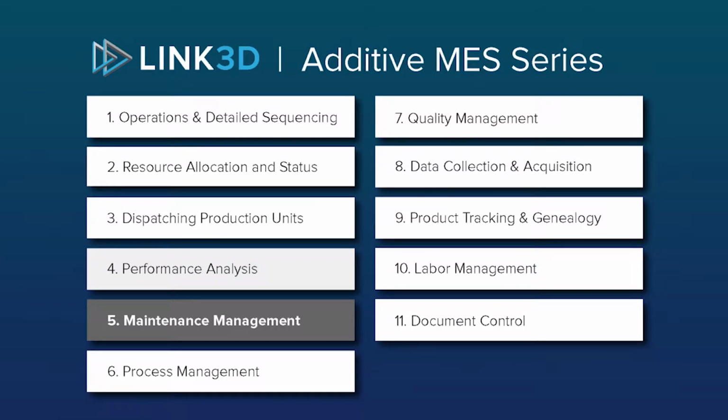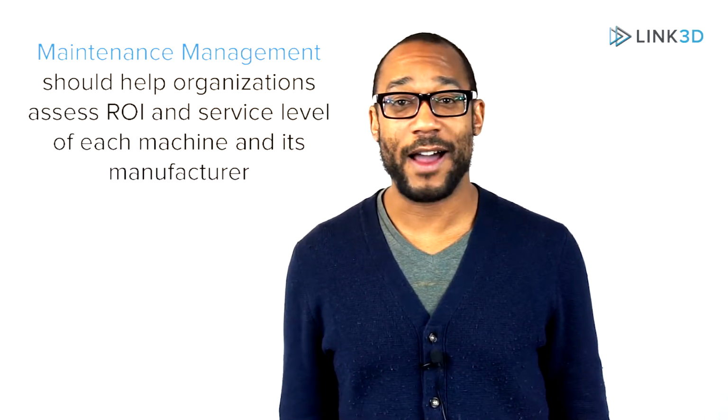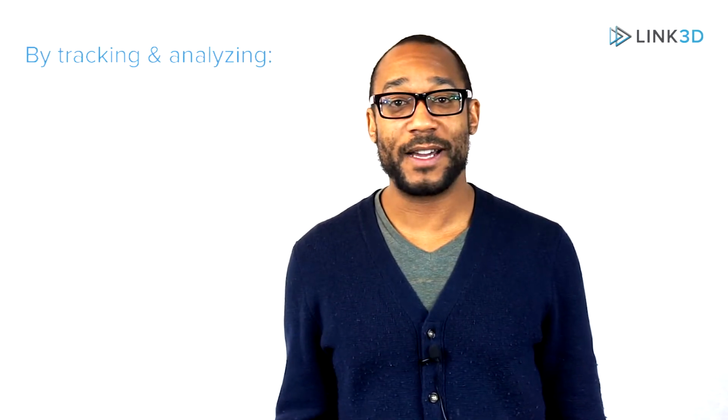Today, let's talk about how maintenance management helps minimize quality issues from your production floor. By having a maintenance management solution integrated with your production scheduling system, teams can better manage expectations and resources available for production planning. With that said, maintenance management should help organizations assess the ROI and service level of each machine and its manufacturer by tracking and analyzing the machine uptime and solutions used to fix the issue.